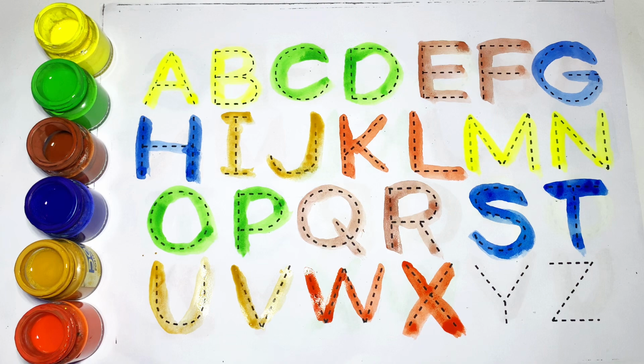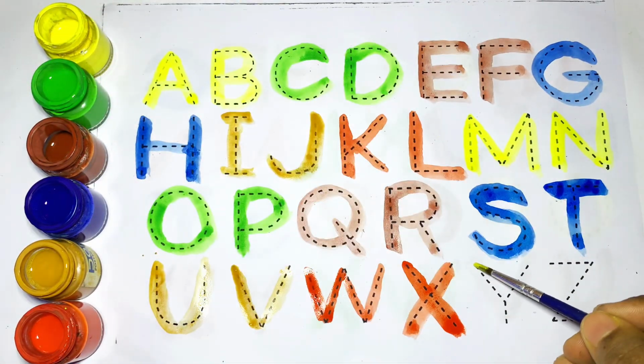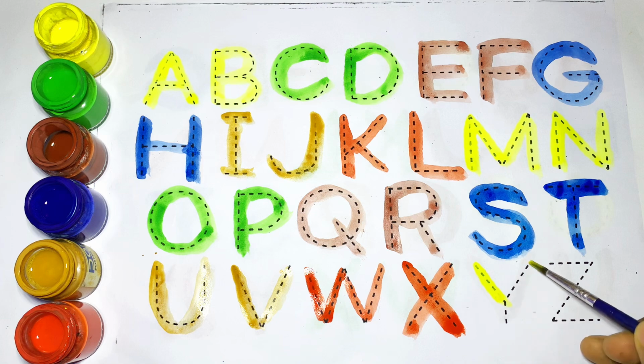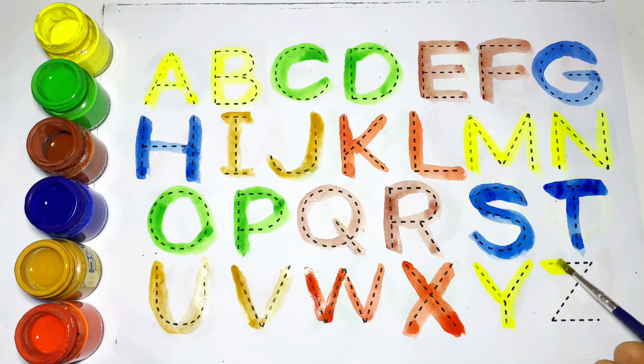Kids, now to Y. Y for yolk. The alphabets of Y. And use yellow color. Kids, again use yellow color and draw Z. Z for zebra, Z for zoo.